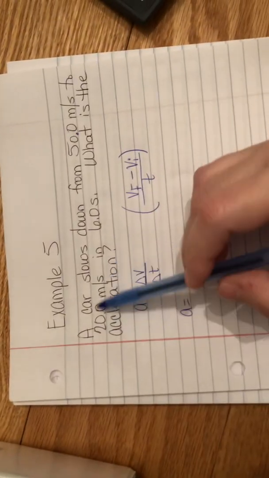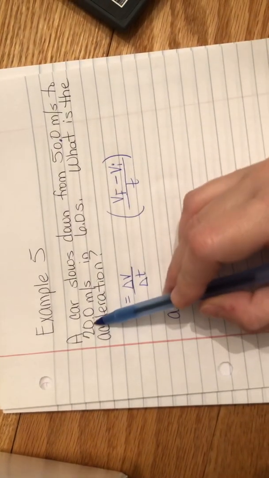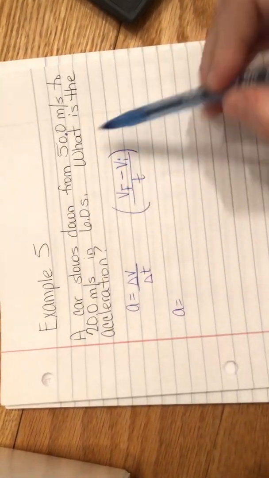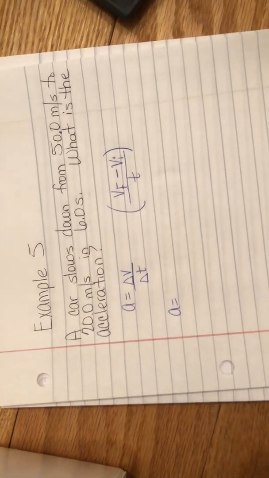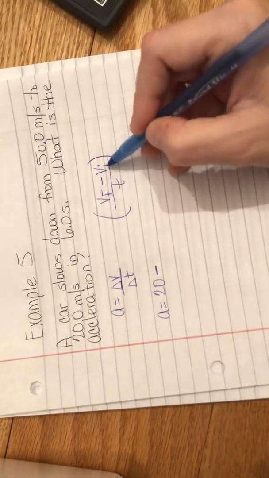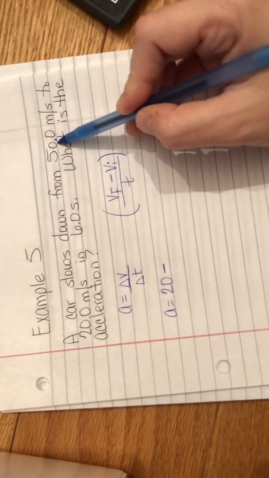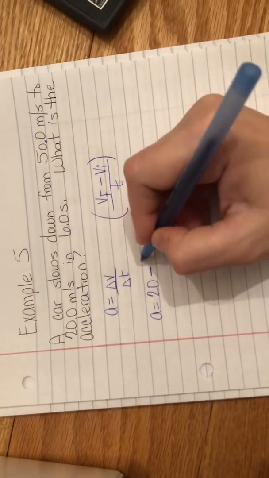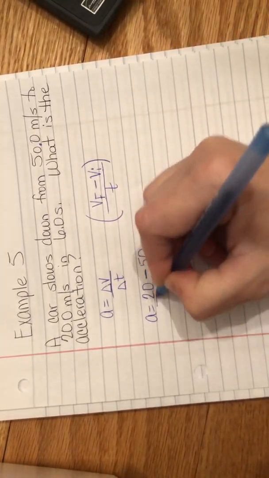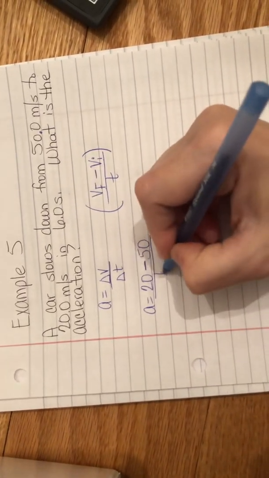Go up there and look in the problem. A car slows down from 50 to 20. So VF is what it was going at the end. It's going 20. Minus your VI, what it was going at the beginning. So VI was 50. If it's going 50, then it slowed down to 20. So you say 20 minus 50 divided by T, which is 6.0 seconds.